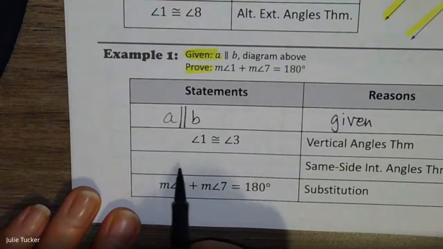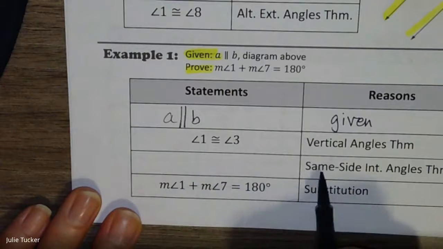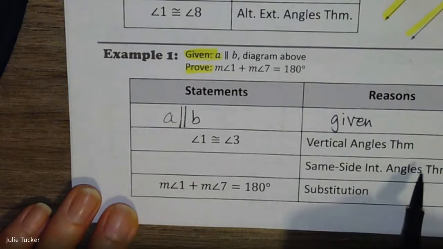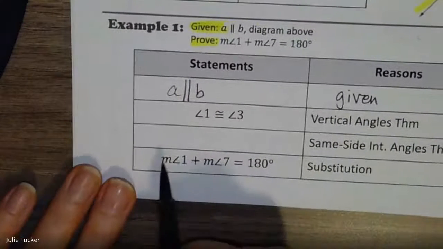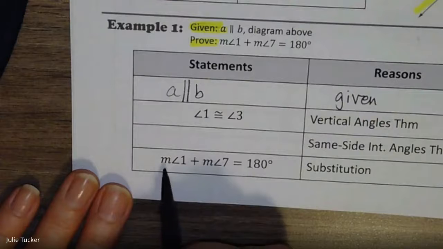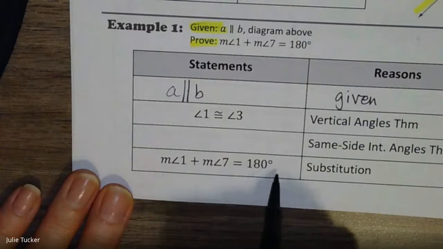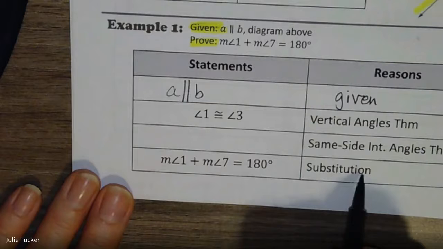The next thing is going to say something that uses same side interior angles. And then this last step says the measure of angle 1 plus the measure of angle 7 is 180 degrees. Substitution.